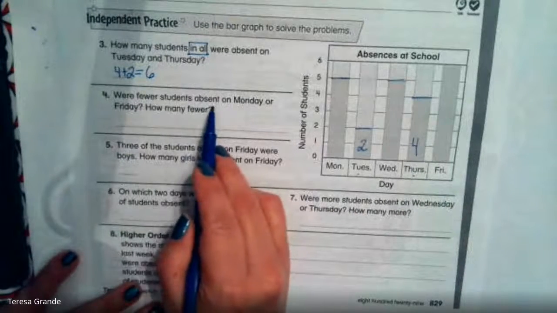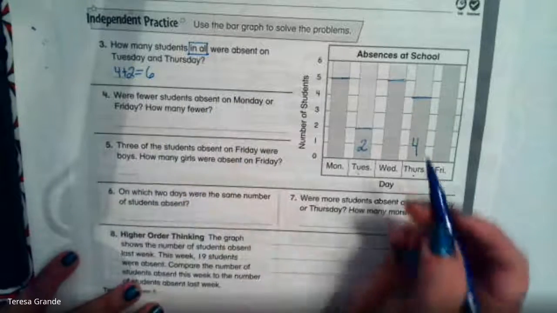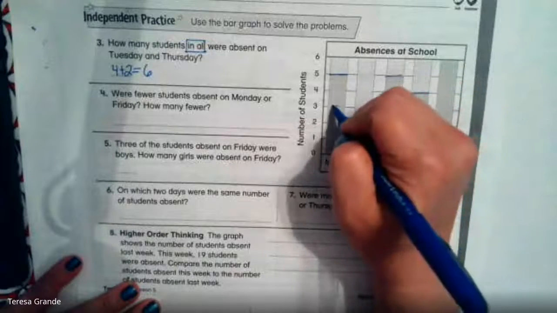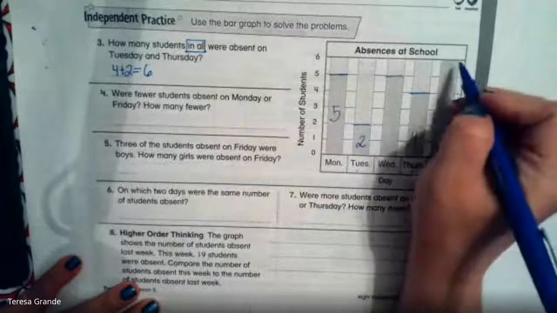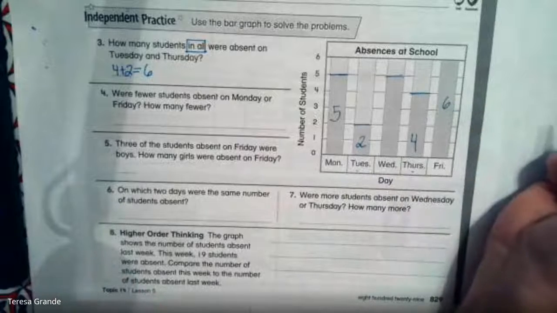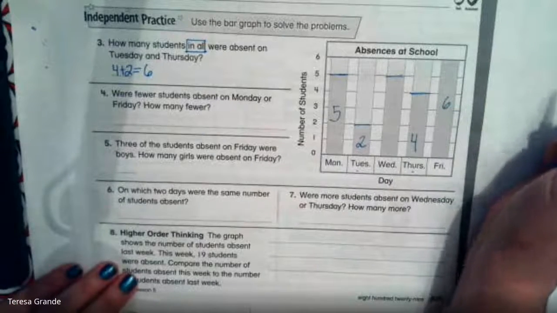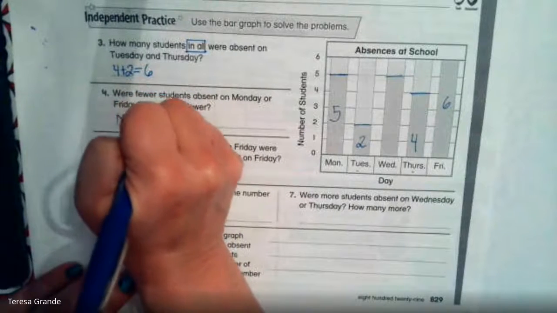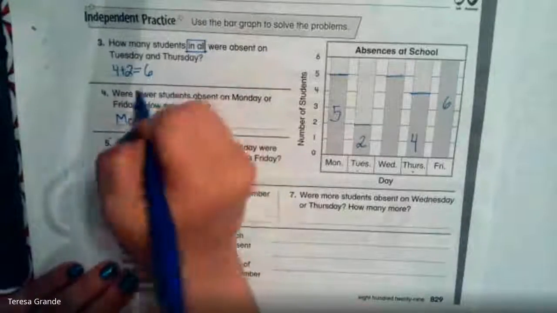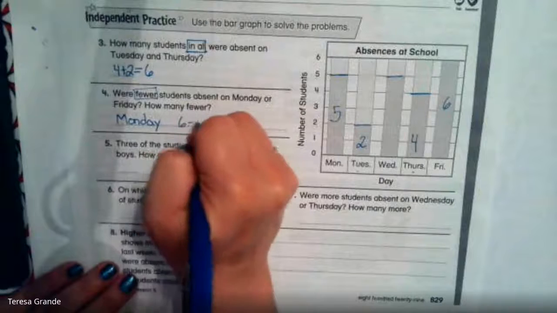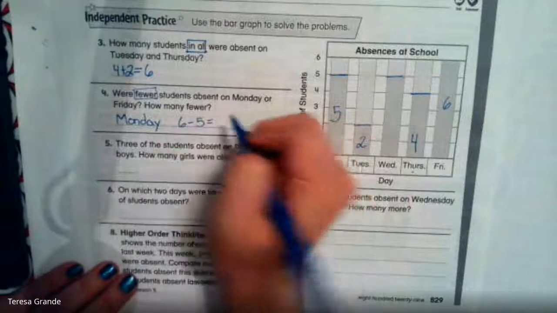Were fewer students absent on Monday or Friday? Let's take a look at Monday. How many students were absent? 5. How many were absent on Friday? This one goes the whole way to the top, so that is 6. So were fewer students absent on Monday or Friday? The answer is Monday. In order to find out how many fewer there were, we need to what? The word is fewer, so we're going to subtract: 6 minus 5 equals 1.